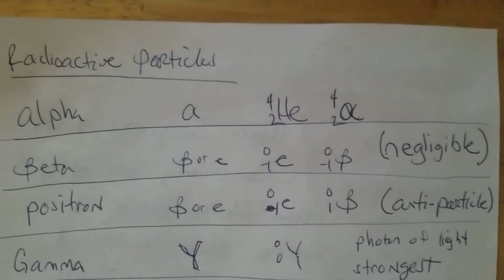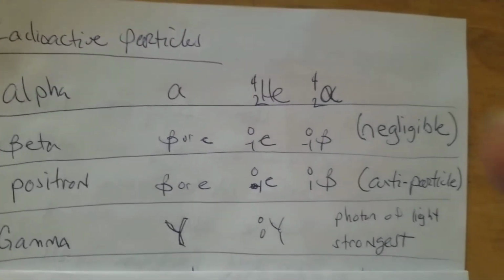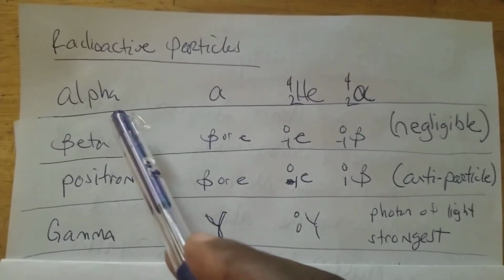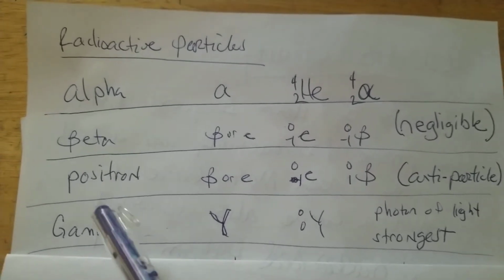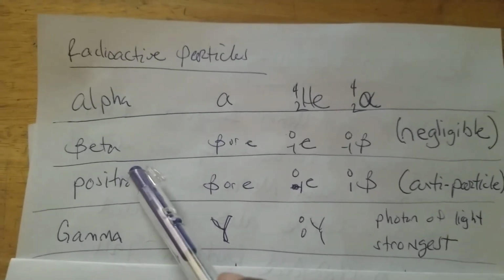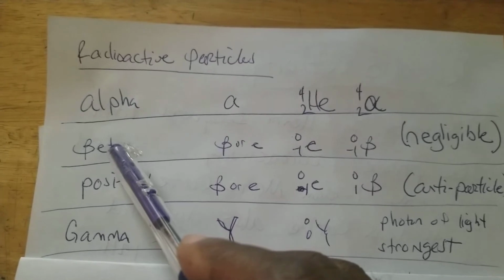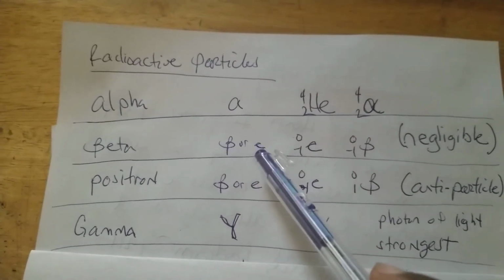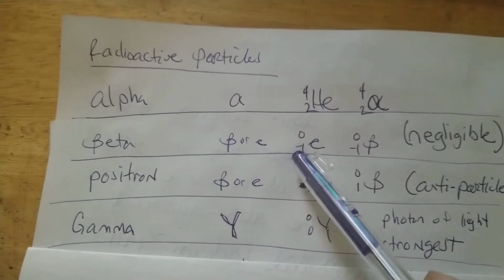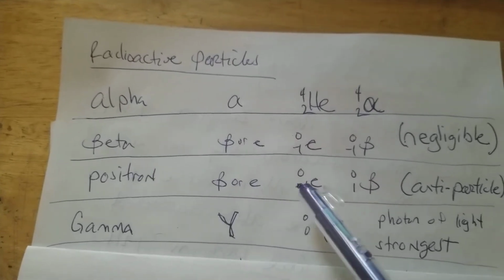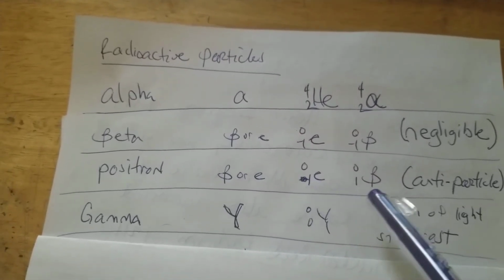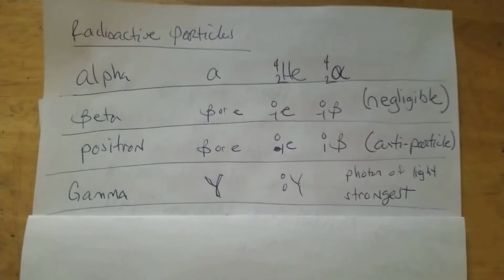All right, so in the last video, we talked about four different particles. That was alpha, beta, gamma, and then the positron, which is the opposite of beta, which is basically a beta or an electron, either a negative charge, or in the case of the positron, the positive charge. All right, so we're going to add some things onto there.